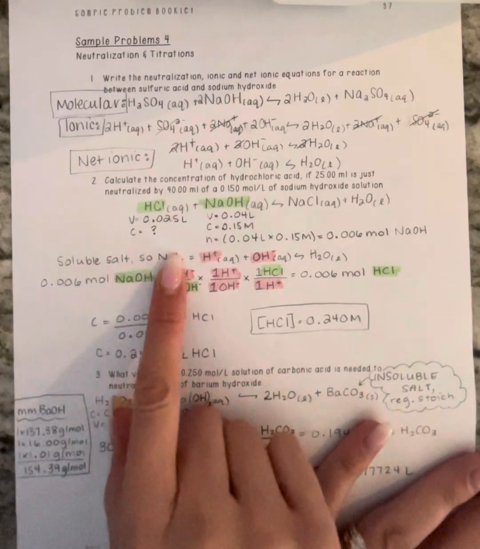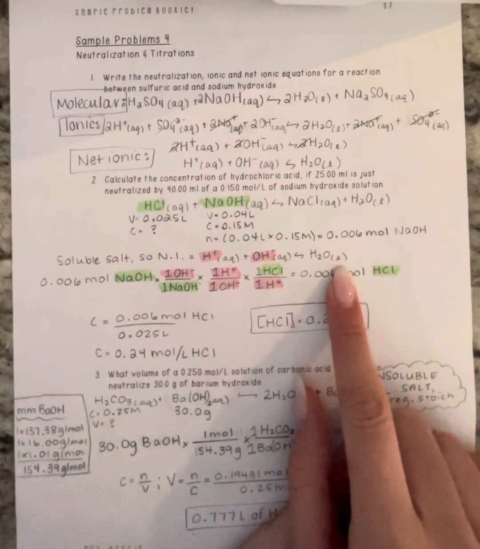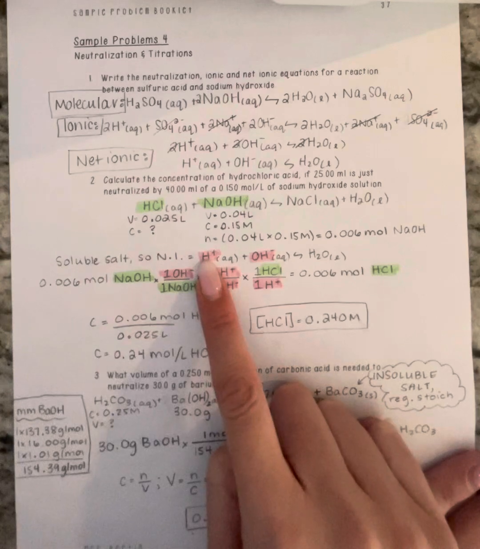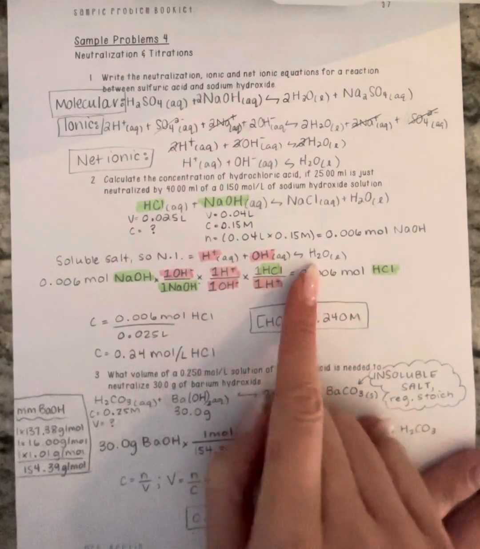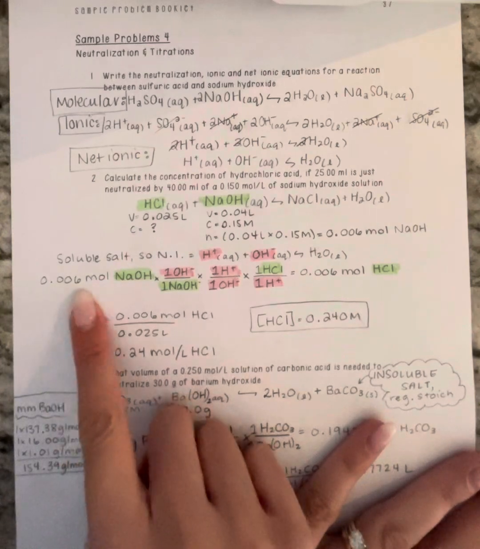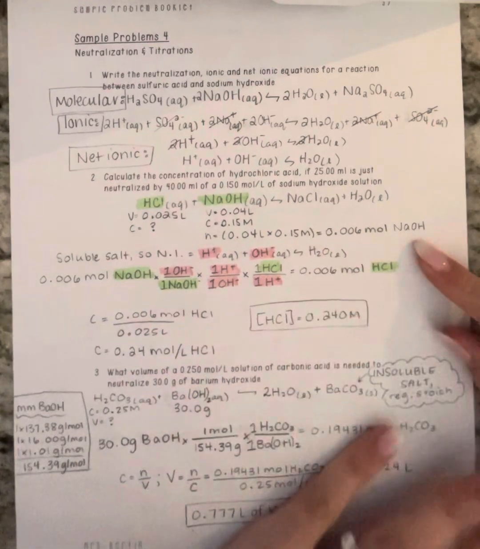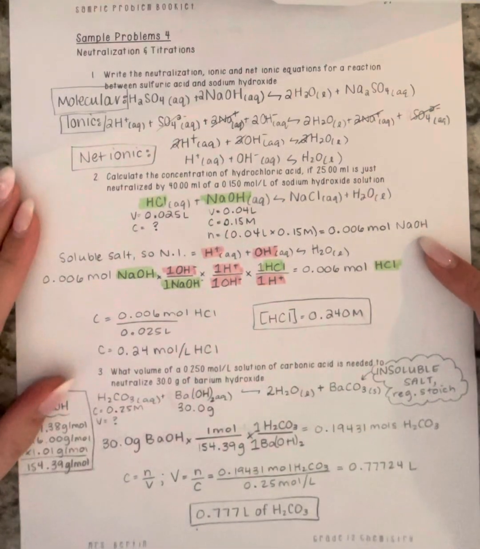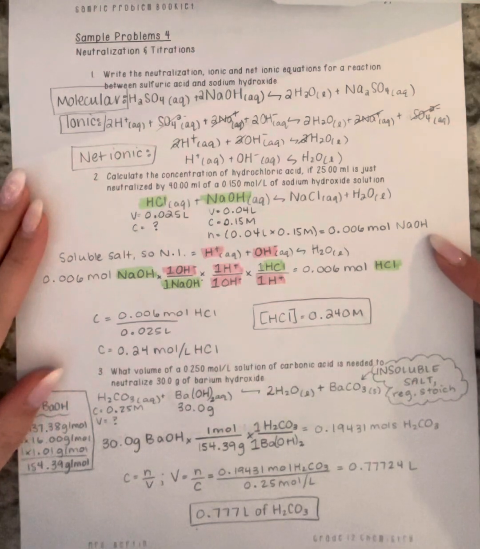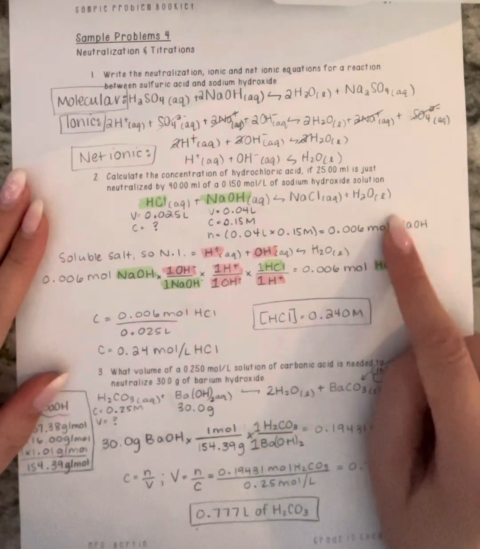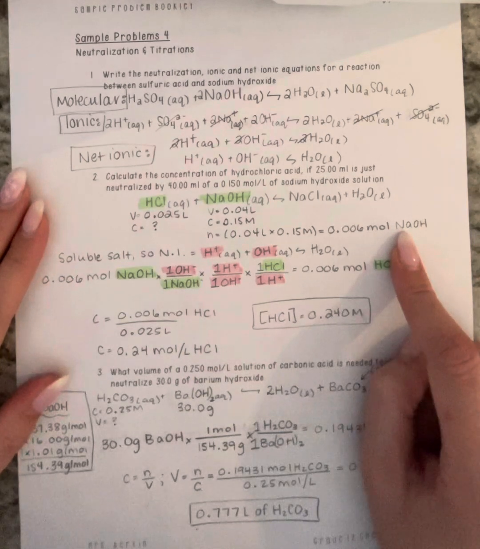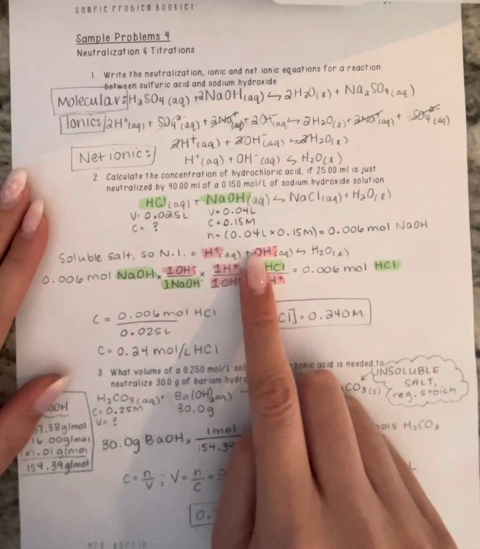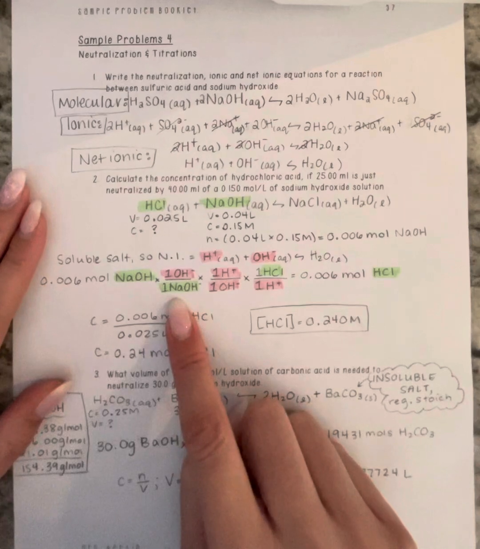So it's a soluble salt, so I have a known net equation. So it's going to be a hydrogen ion plus a hydroxide ion is going to form liquid water. So if I'm starting with the value I found here, which is 0.006 moles of sodium hydroxide, remember that this is not all reacting. That sodium is not contributing here. So I need to isolate to the net ionic equation. So that's what this first step is.